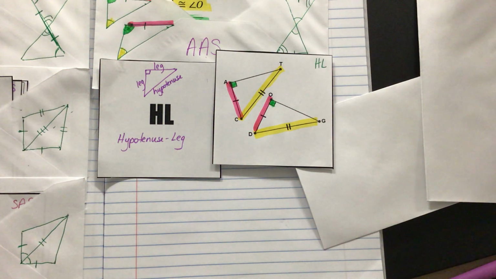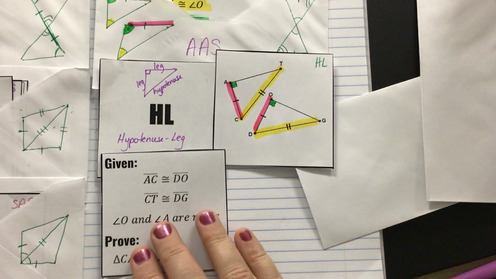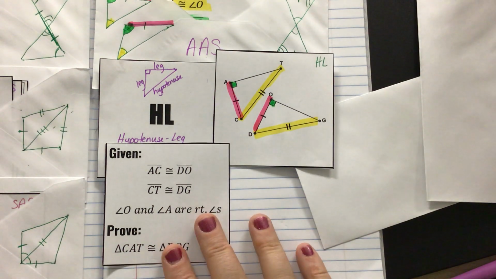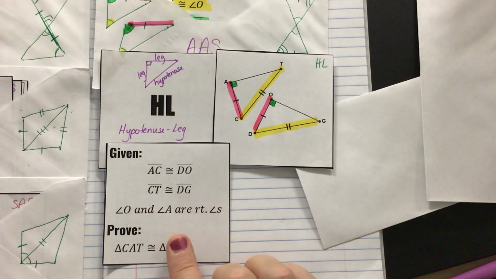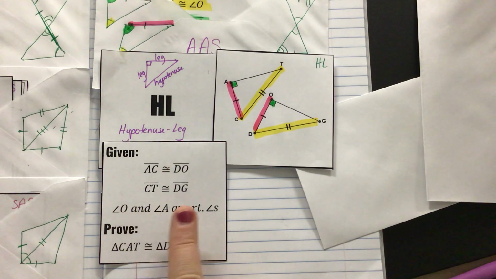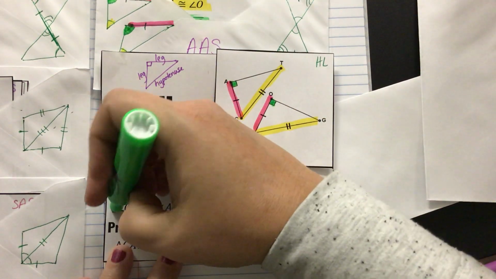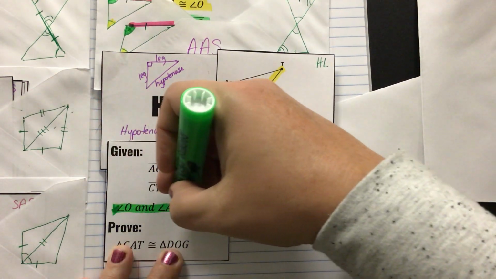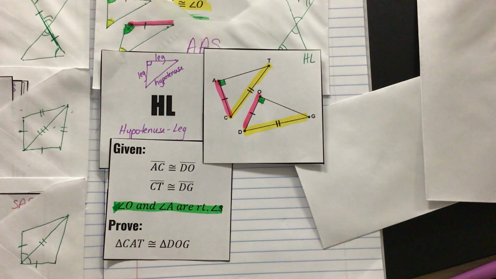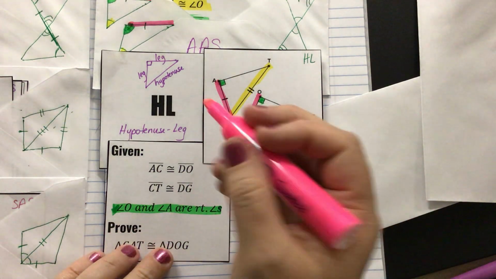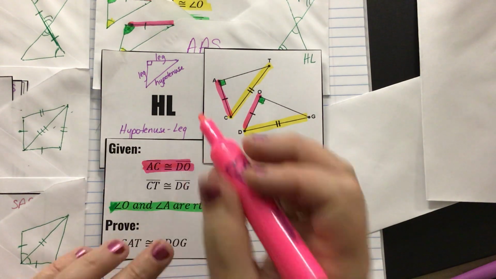Okay, process of elimination, you don't have as many cards to look at. I have this one. What gave it away to me is that it says I have right angles. If I'm going to color code it, I colored my right angles in green. I colored segment AC congruent to segment DO in pink.